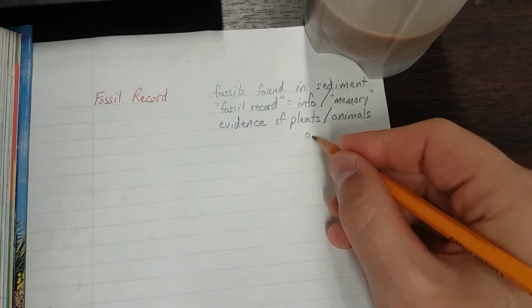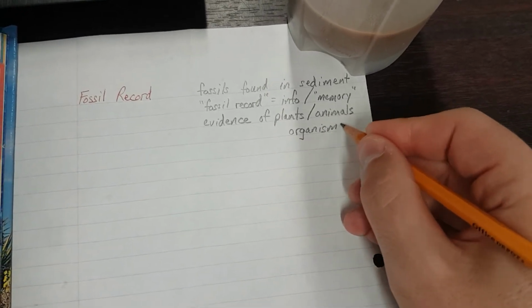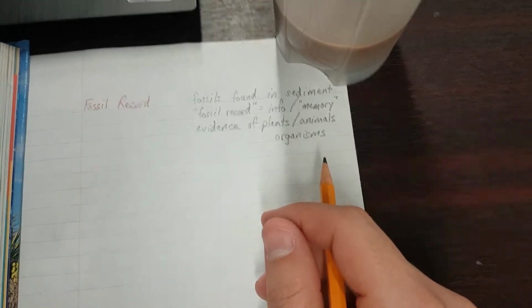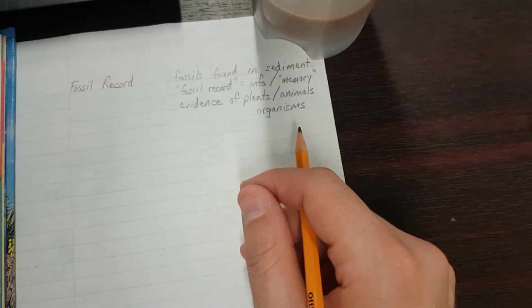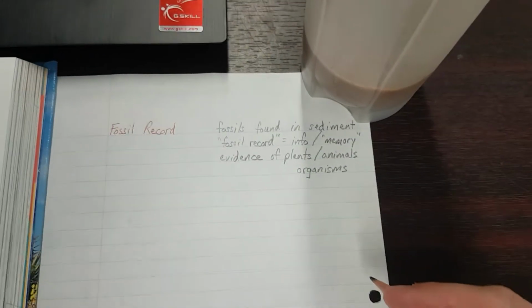Underneath that, let's put organisms, O-R-G-A-N-I-S-M-S. Organisms is a word that encompasses plants and animals and other living things like viruses and bacteria, mushrooms and fungi and algae and all those kinds of things.